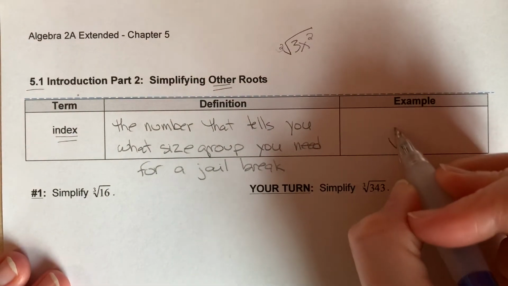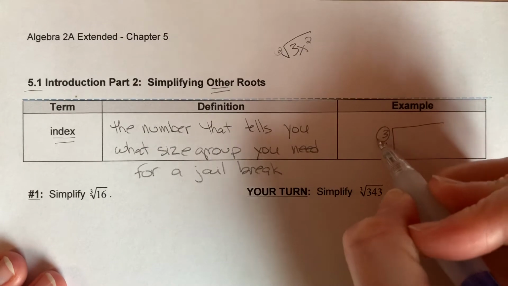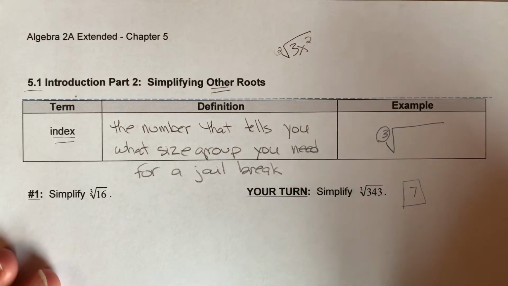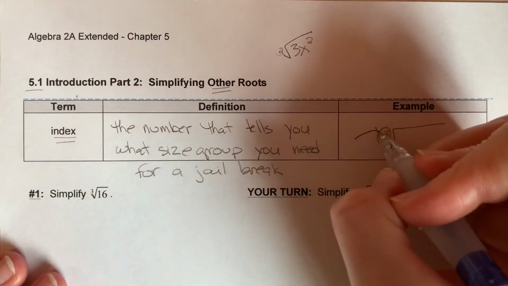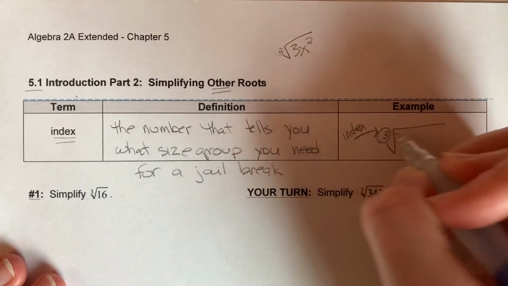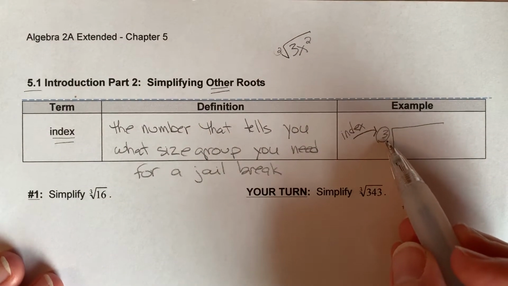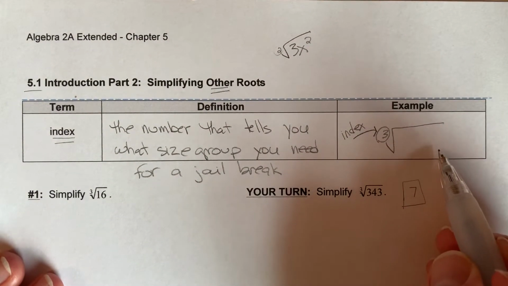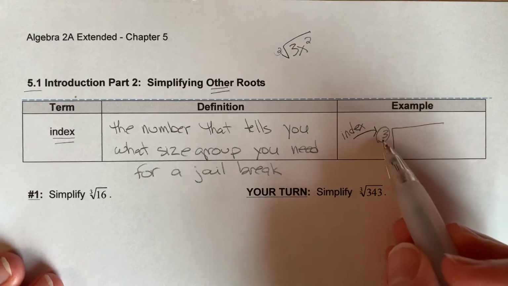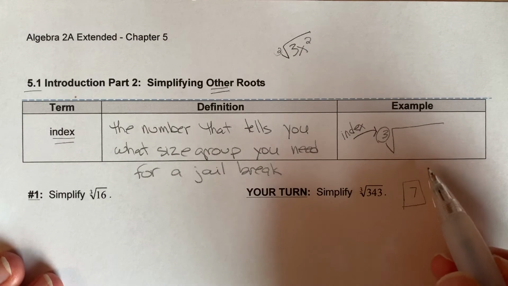So this is what the index is. That number right there, that is the index. When it's a square root, like the ones we did in the last section, we don't even write the number there, but it's always a 2. So when it's a 3 and we circle our groups, we're going to look for groups of 3. When it's a 4, we're going to circle groups of 4.